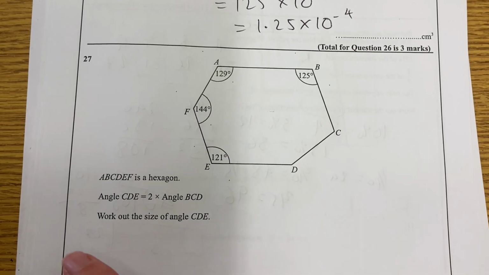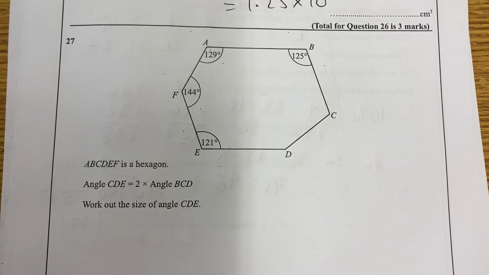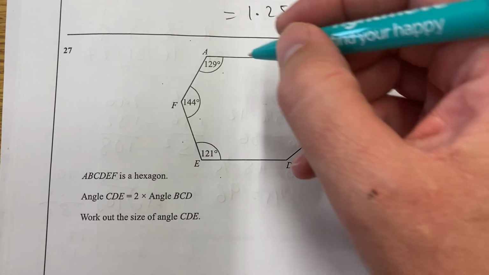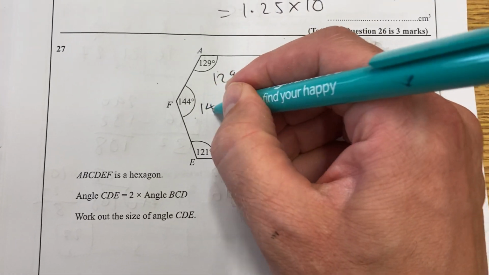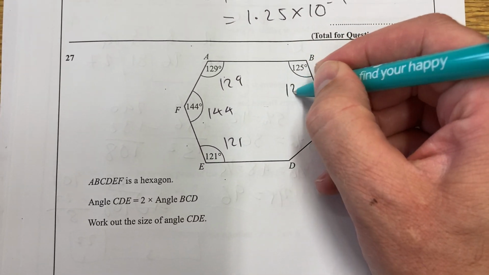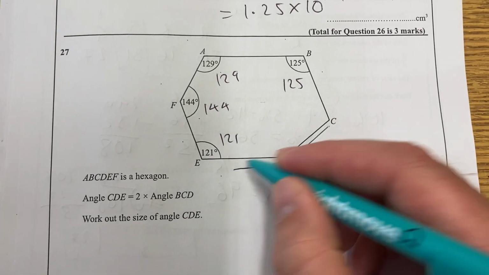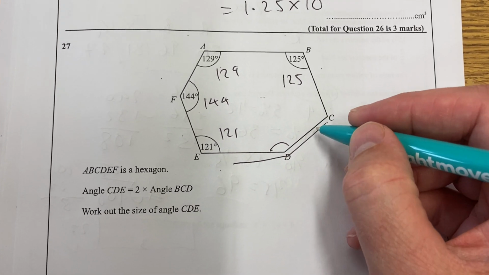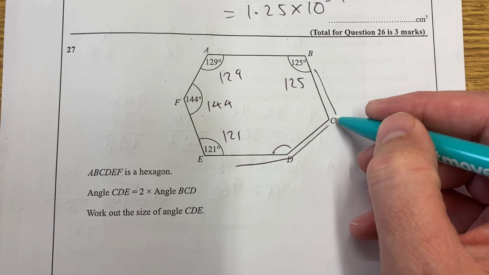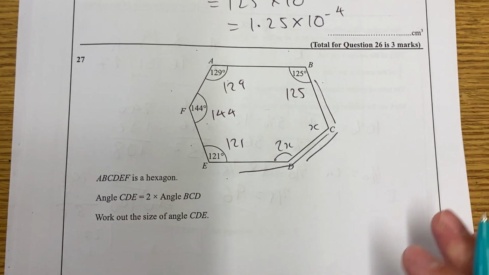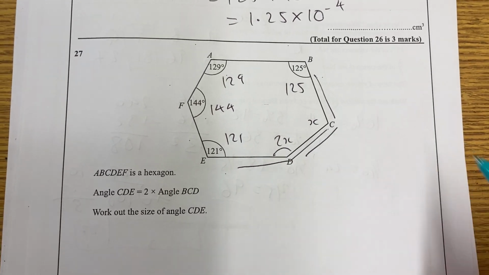Okay, last question for this video. ABCD is a hexagon, and we've got 4 angles there. Now, angle CDE, so C to D to E, is twice angle BCD. So if that's 2x, that'll be x. Work out the size of angle CDE.